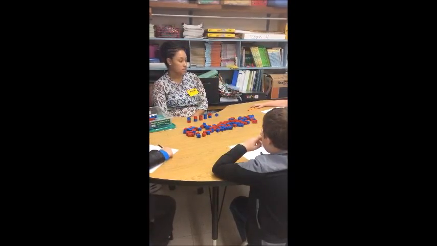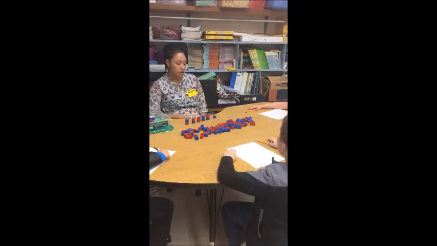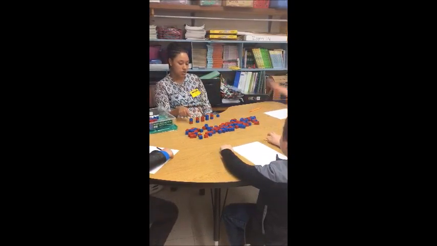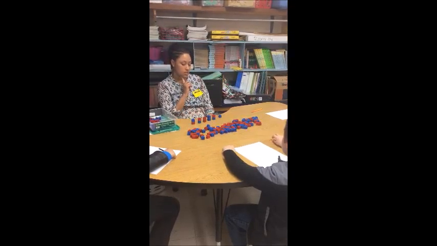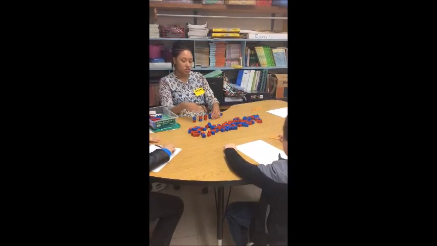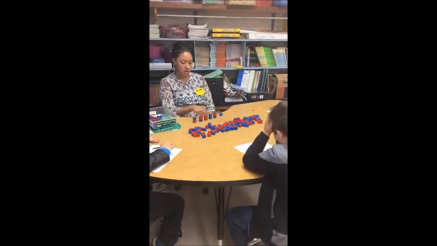This is what we practiced today at the board. Now you have 2 equal amounts here. How many are these? How many is this? 2. No, listen, wait a minute. 1, 2, 3, 4, 5. So you have 1 row of 5 and another row of 5.